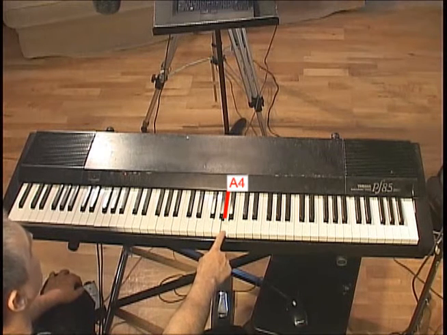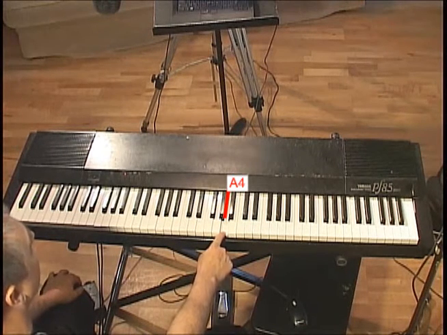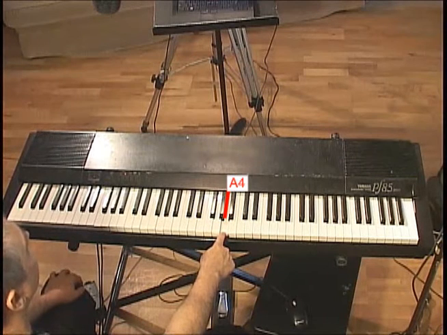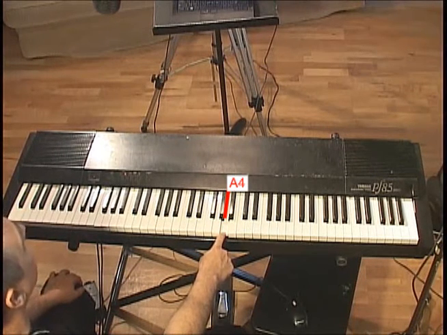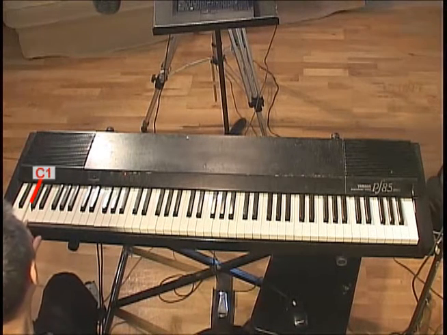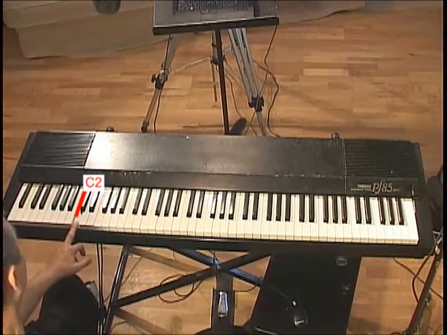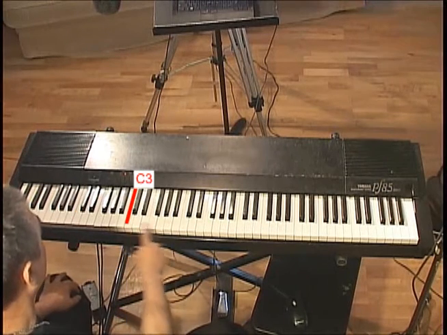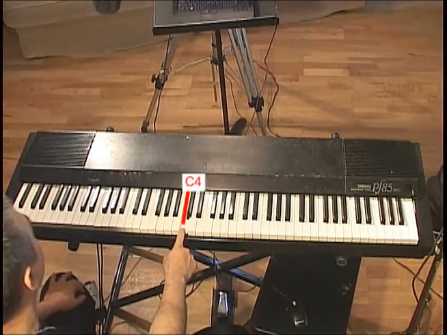So we see that the scientific notation for A440 is A4, since it is in the fourth C octave on the piano. 1, 2, 3, 4.